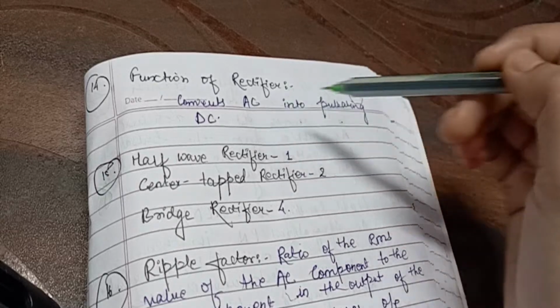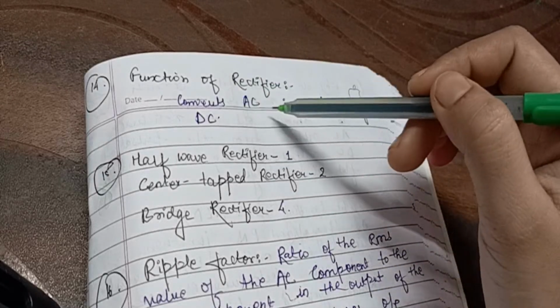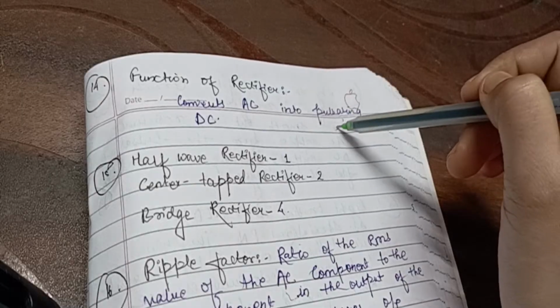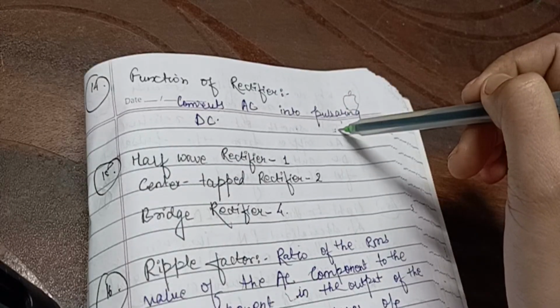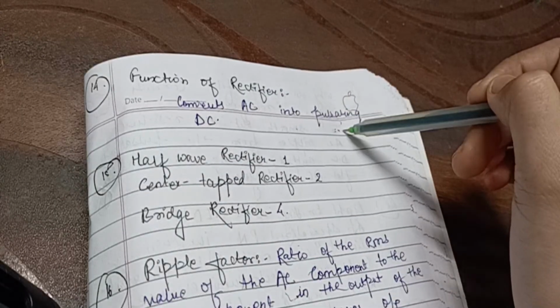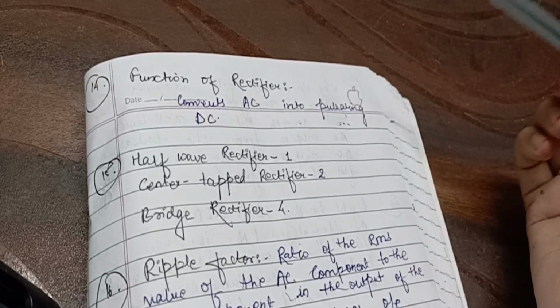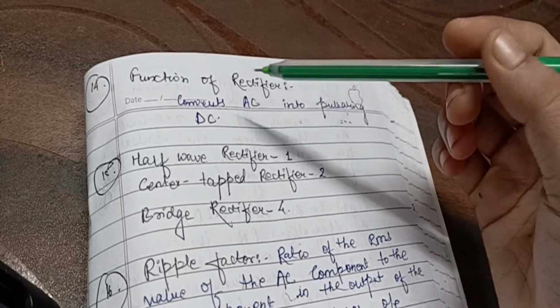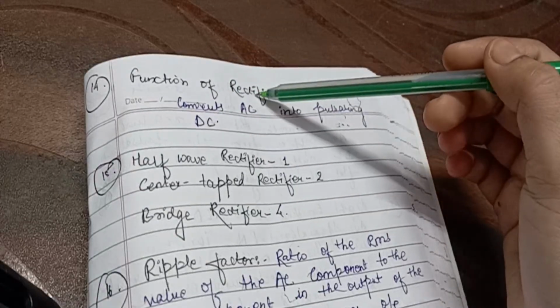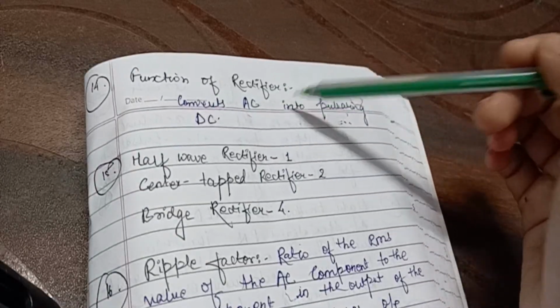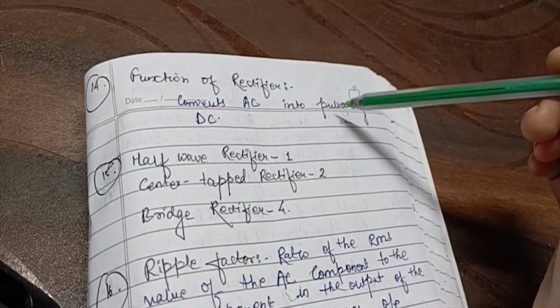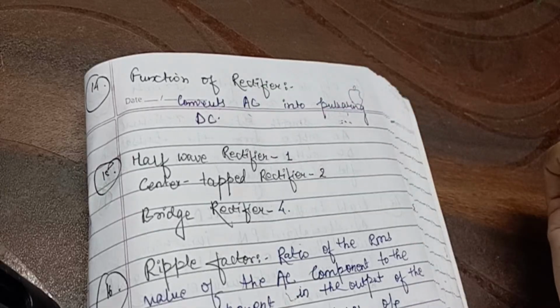There will be ripples. To smooth the ripples we use a filter and voltage regulator, then we get pure DC. So what the rectifier does is convert AC into pulsating DC.